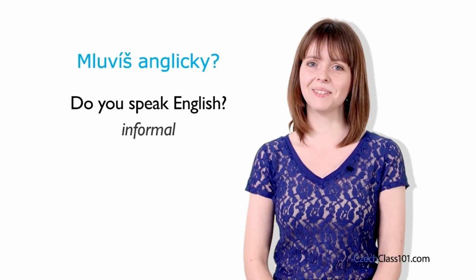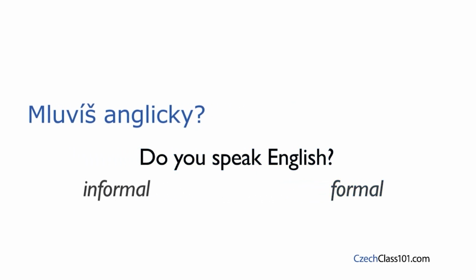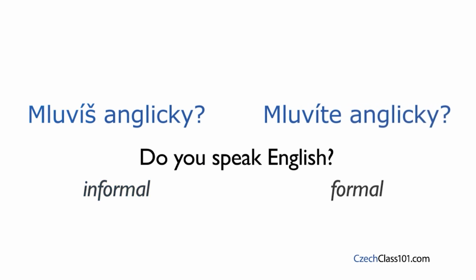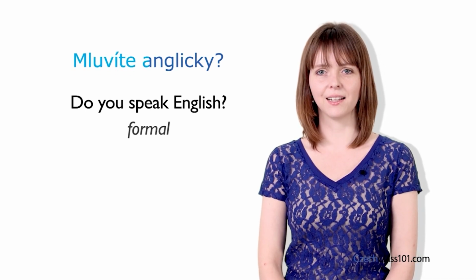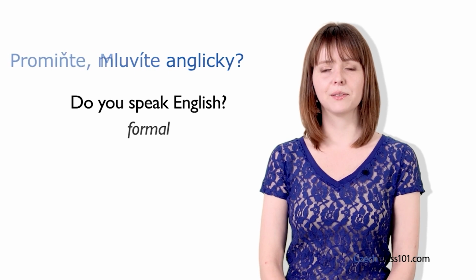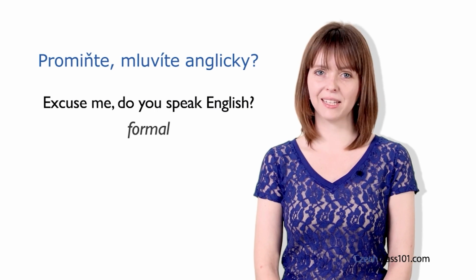Mluvíš anglicky? We're now going to make this sentence formal. The person which the verb refers to is going to change to the formal version of you. Because of this, the verb will be conjugated differently. It becomes mluvíte instead of mluvíš, like in the informal version. Everything else stays the same. Mluvíte anglicky? If you add promiňte, excuse me, the sentence becomes even more polite.